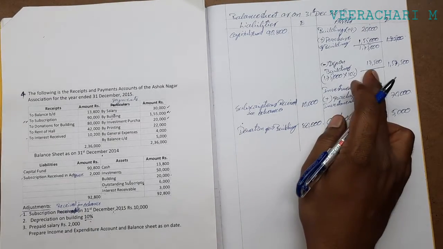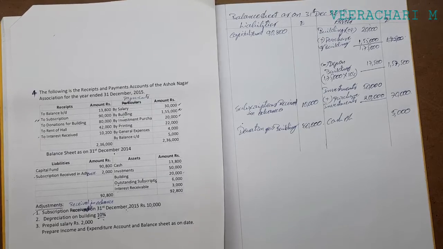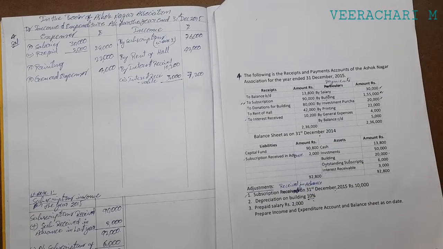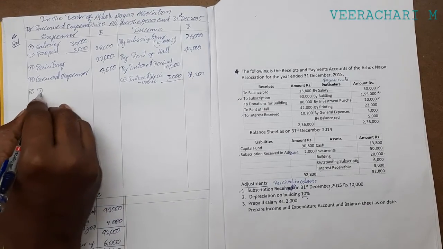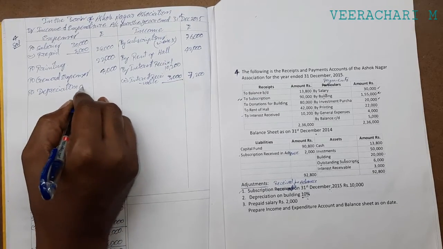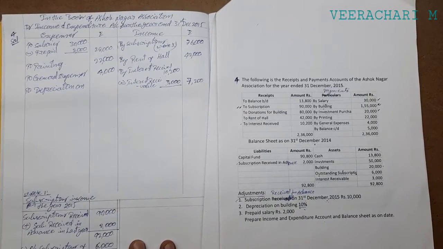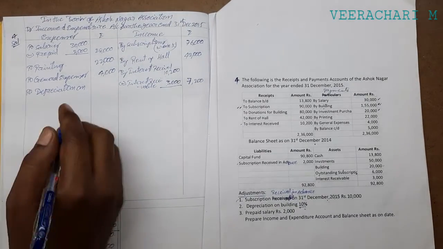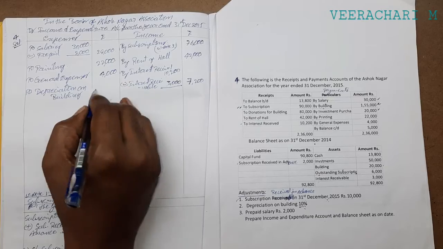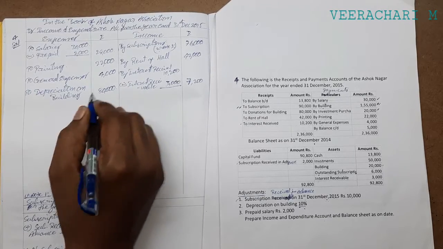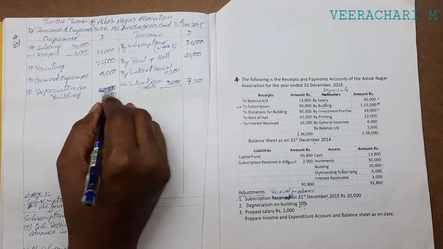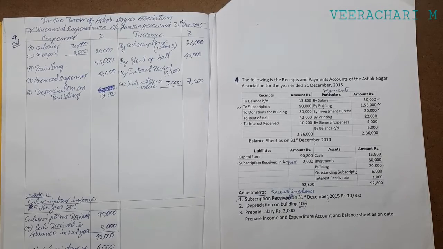Next, depreciation, already we have computed 17,500 on building. Once completed, the next effect, double effect, is right under expenditure side, depreciation on building, 17,500.